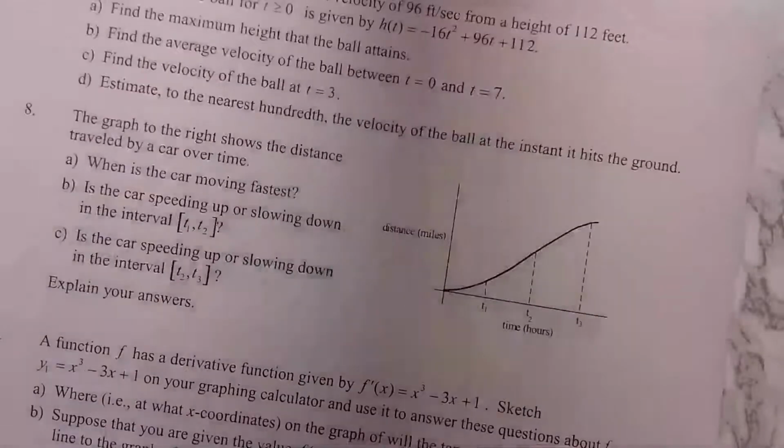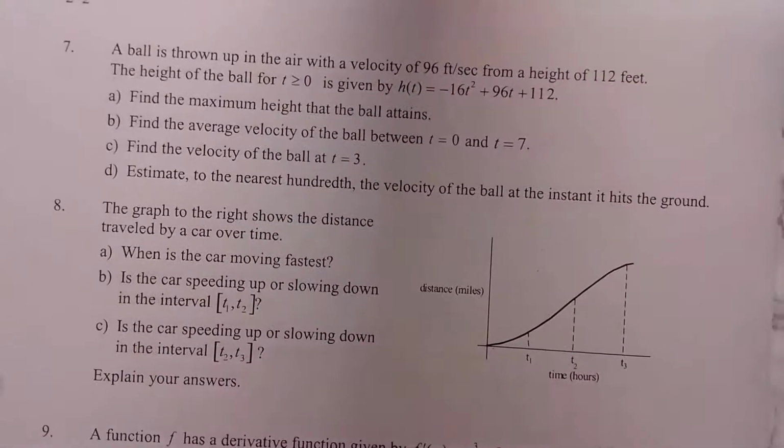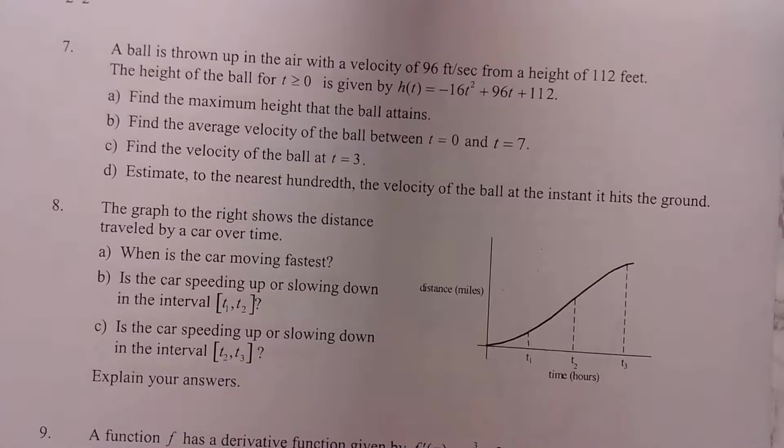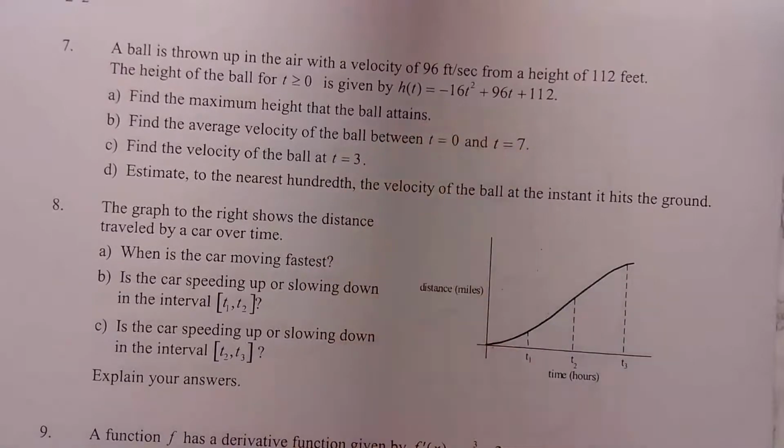Okay, so here we've got a ball thrown up in the air with the given velocity of 96 feet per second from a height of 112 feet. And the height of the ball is given by this function here. And so remember, I did this without a calculator. And you should be able to also, because remember, this is no calculus needed.